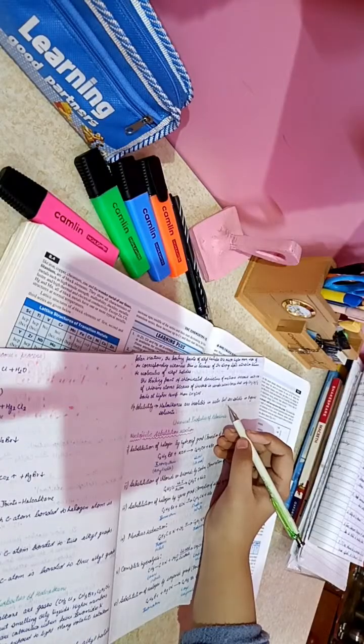Solubility. Haloalkanes are insoluble in water but are soluble in organic solvents.